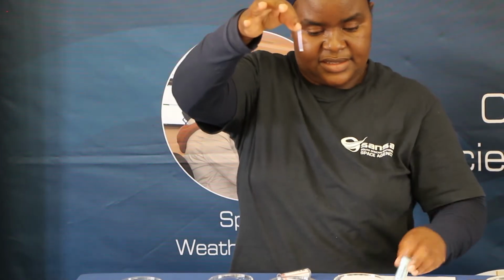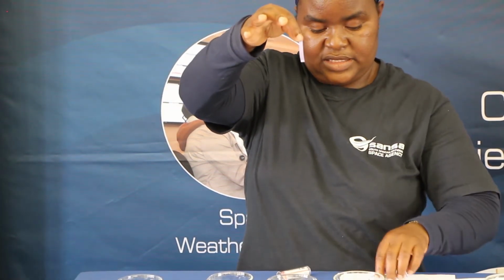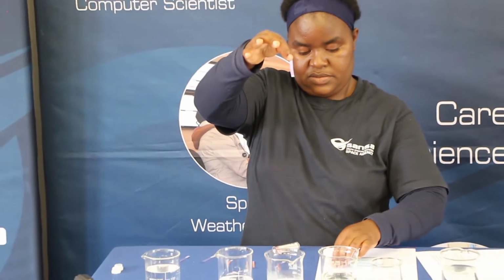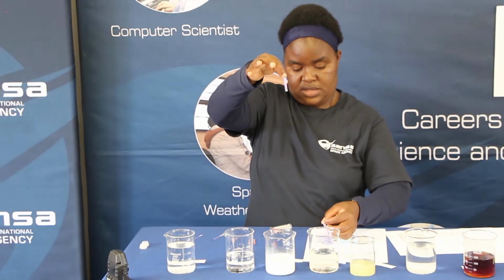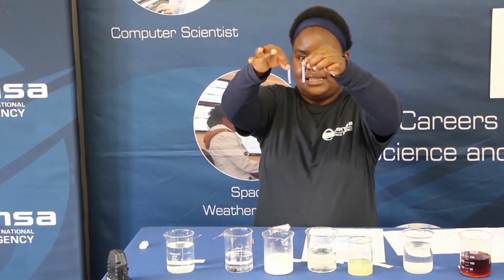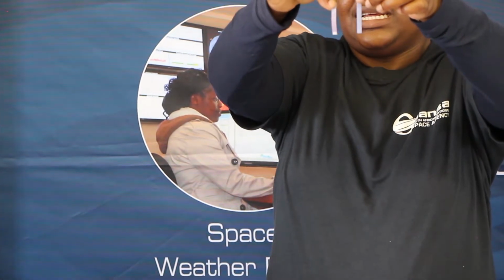Who can tell me what color is this? Is there a difference between that and that there? Can you see the difference? This is the litmus paper without the milk solution. This is the one with the milk solution. If you turn this down like this, you can see where there was no solution, it's dark blue. On the other side, you have some changes of color there. So what does that tell us about our milk?